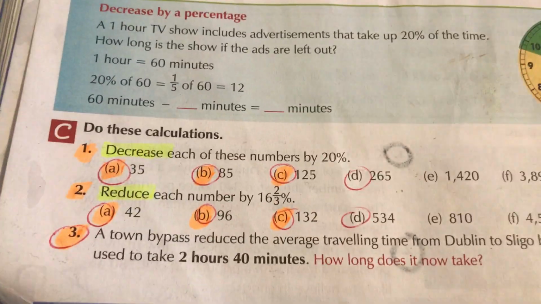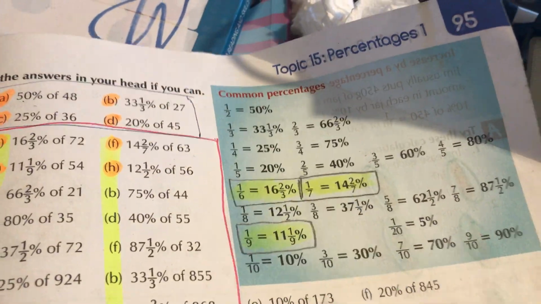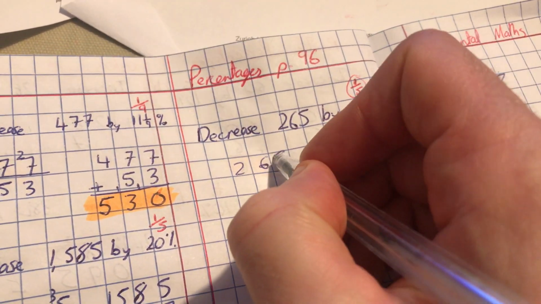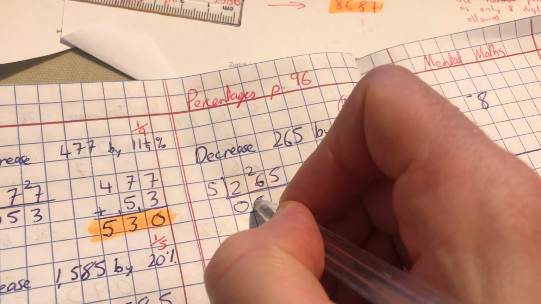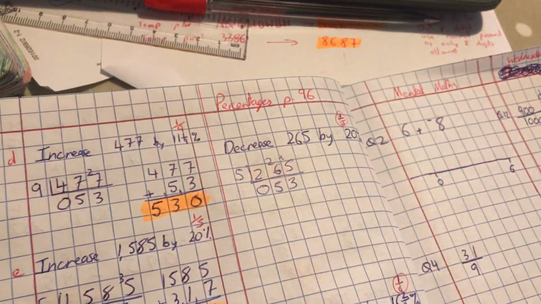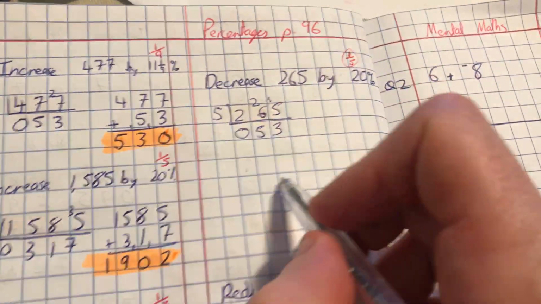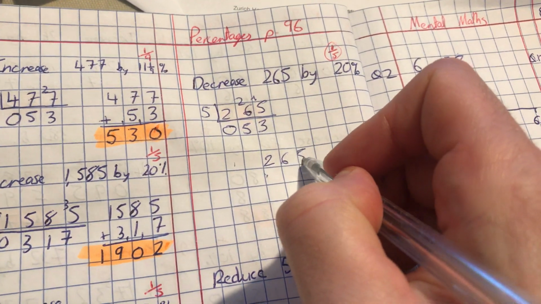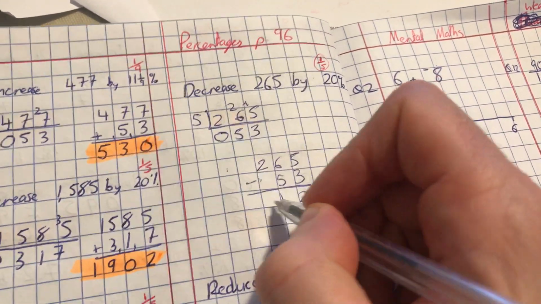Okay, and same story again. I'm just going to show you an example here. So if I'm asked to decrease the number 265 by 20%, again, go back to your blue box if you're not sure what 20% is, but I'd say you will be. 20% is 1/5. So we need to get 1/5 of 265. So it's 265 divided by 5. So it goes in there 0, carry 2, goes 5, remainder 1, that's 53. Okay? But that's not my answer. You've gotten 1/5 of 265, but they want you to decrease 265 by 53. So I write 265 minus 53, take away, and you get 212.